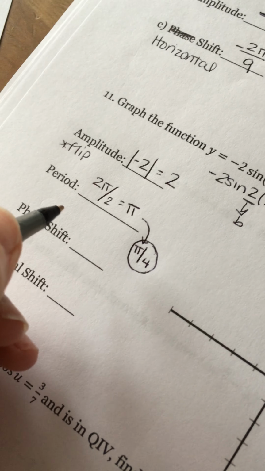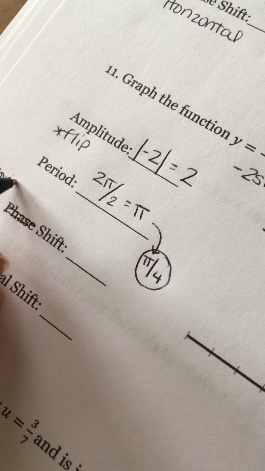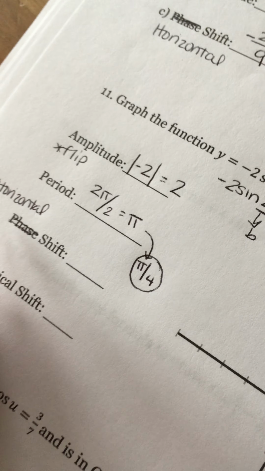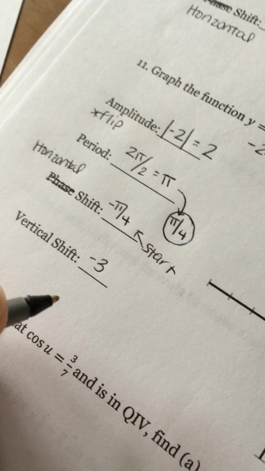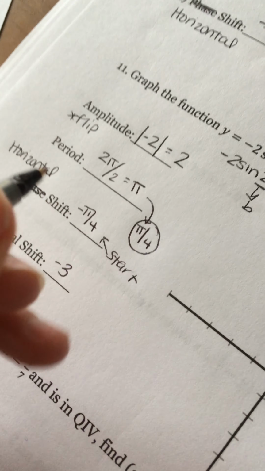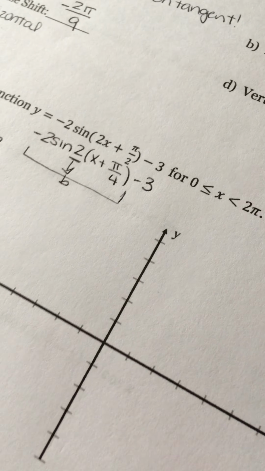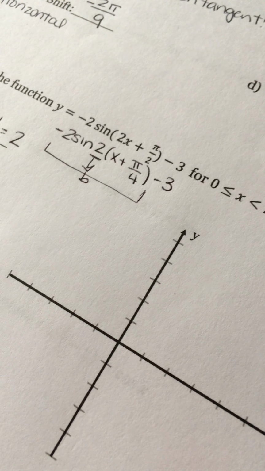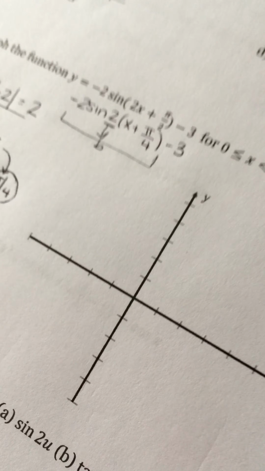So that's exciting. My phase shift, like I said, I'm going to change this so it says horizontal shift. I will change that, promise. My horizontal shift is going to be negative pi over 4. And that's where I start. My vertical shift is minus 3. How I like to graph these functions is I graph that big chunk first, and then I'll worry about the vertical shift. That just means we shift everything down, so it won't be a big deal.